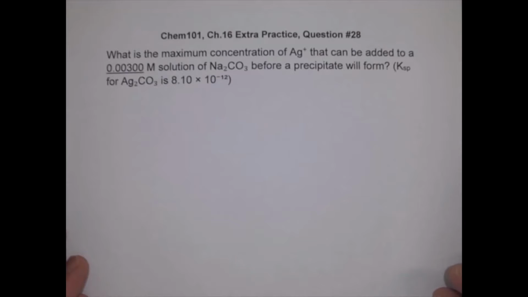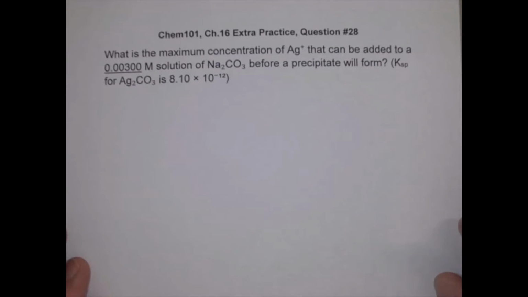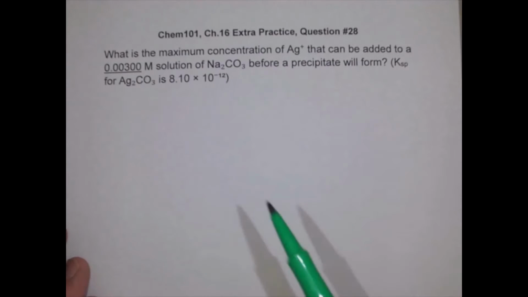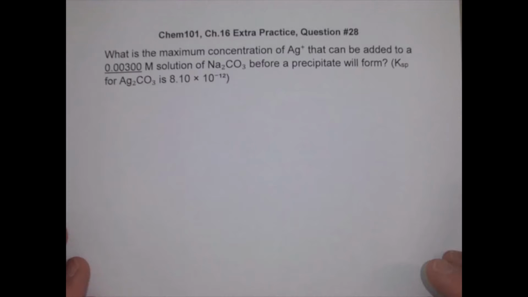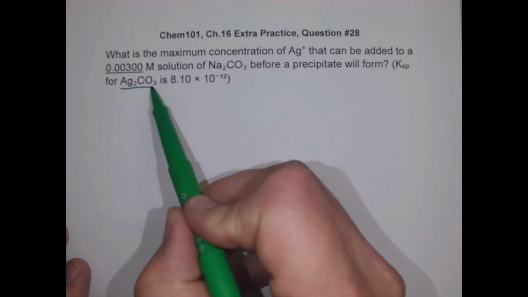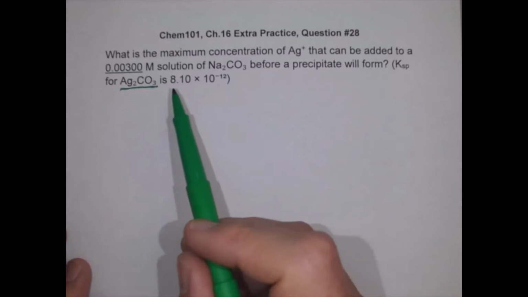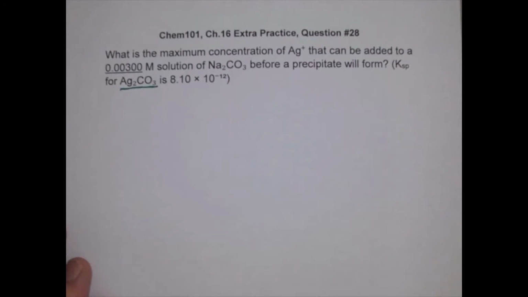Okay, in this question we are asked, what is the maximum concentration of silver ion that can be added to a 0.003 molar solution of sodium carbonate before a precipitate will form? And we're given the Ksp of the precipitate that would form. It would be silver carbonate, and there's its Ksp, 8.1 times 10 to the minus 12.